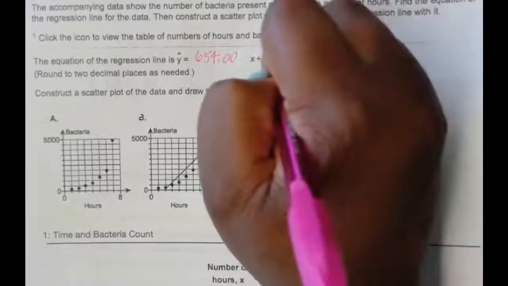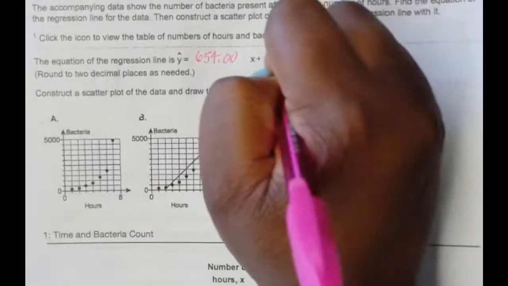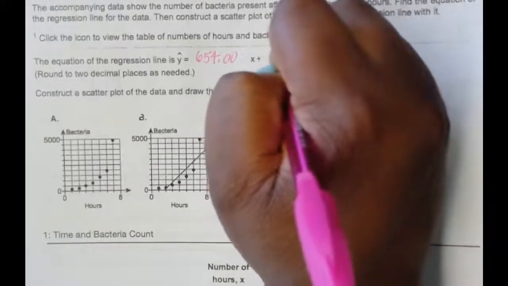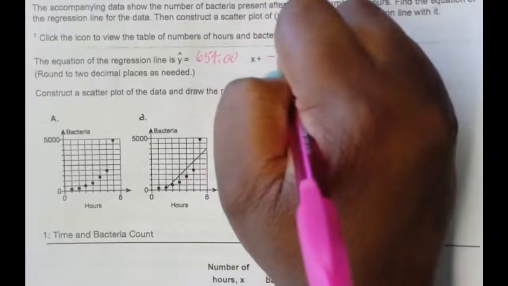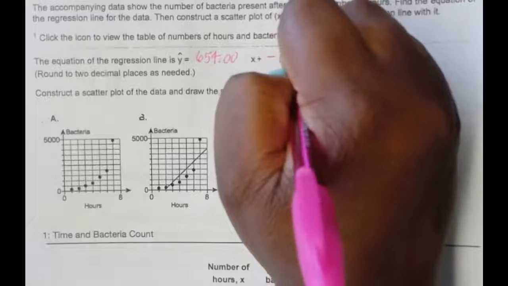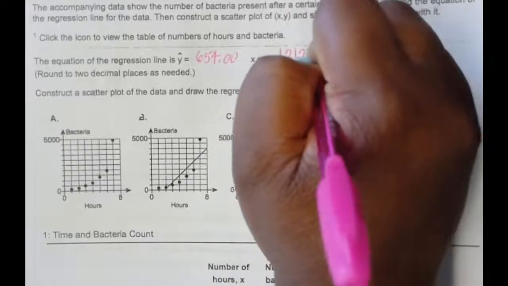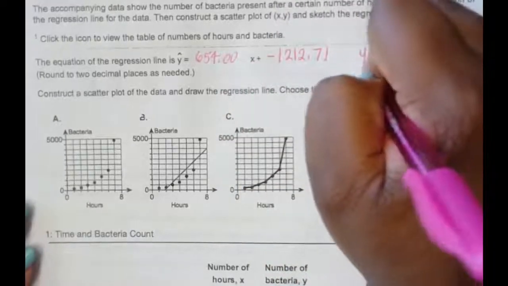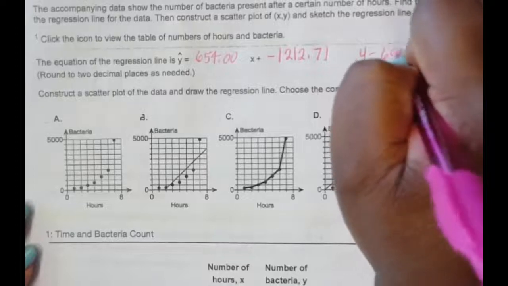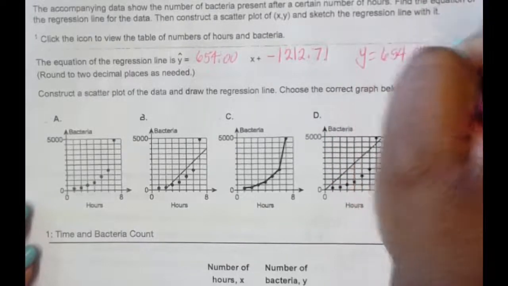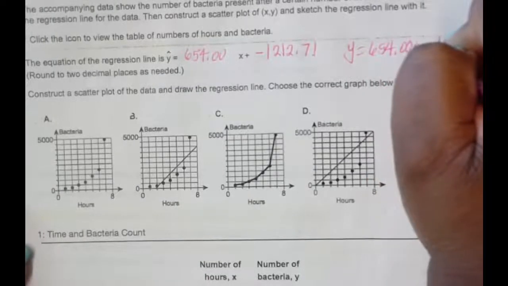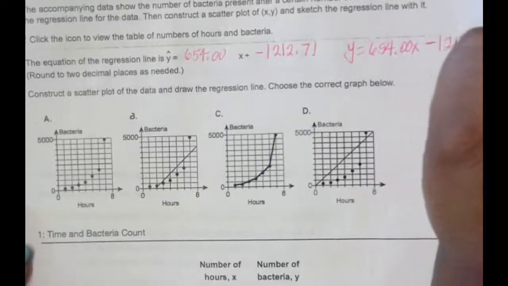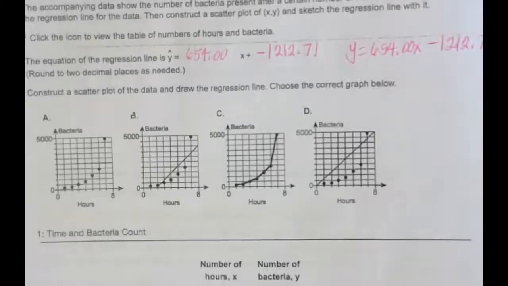This one has a negative y-intercept, so I need to record that. Negative 1,212.71. So it would look like this, y'all. Minus 1,212.71.